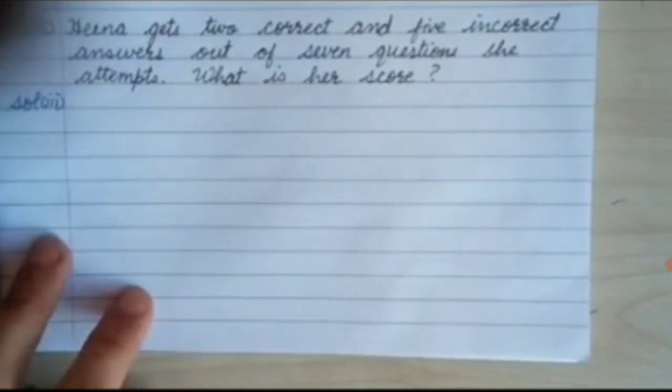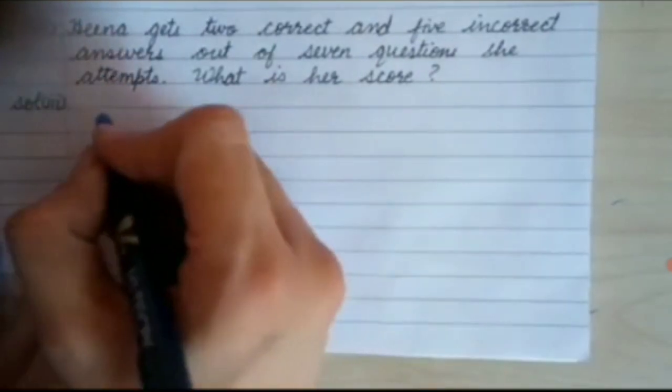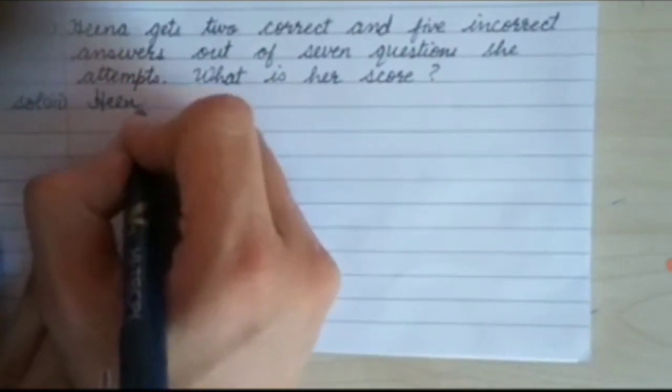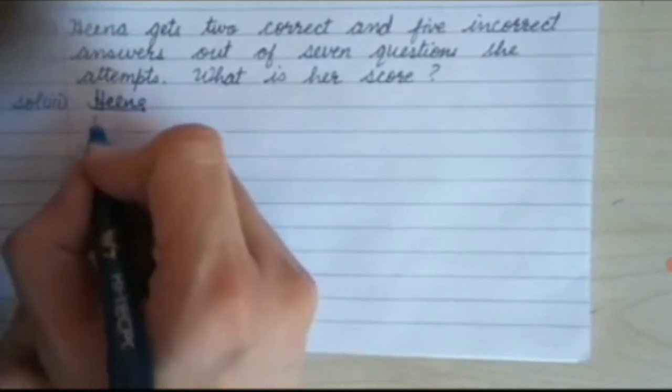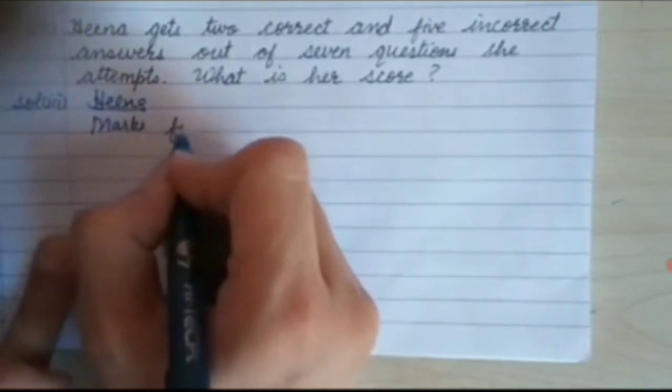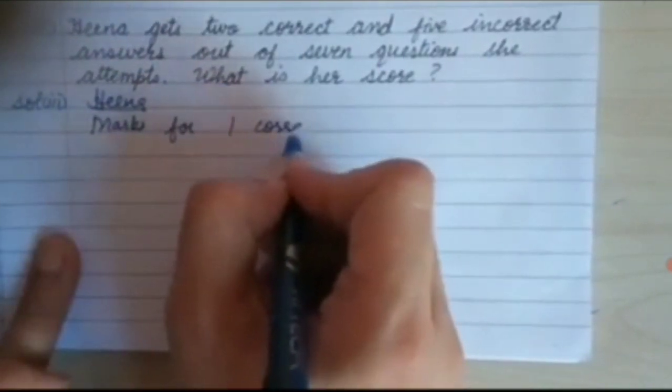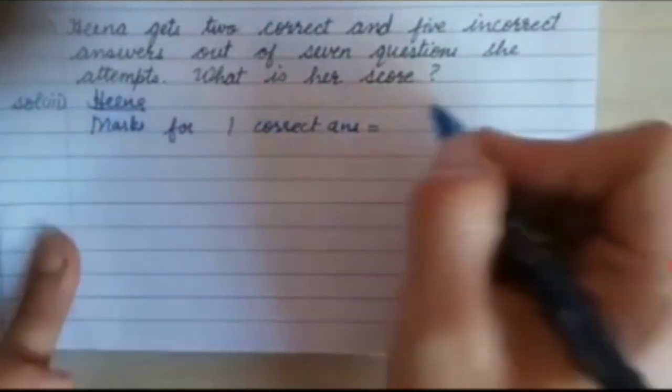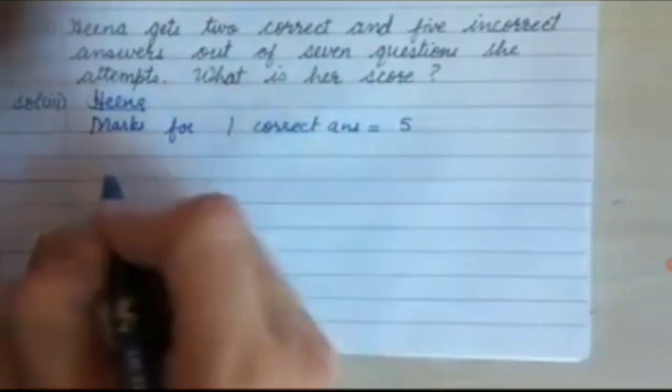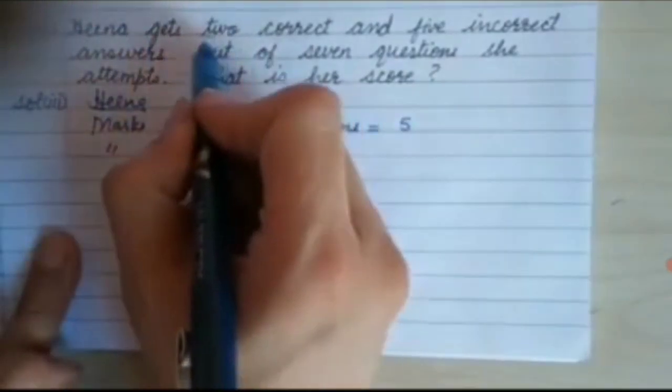Hina gets 2 correct and 5 incorrect answers out of 7 questions. So she attempted all of them. What is her score? Now from Hina's point of view: marks for 1 correct answer is 5. So marks for 2 correct answers means what?